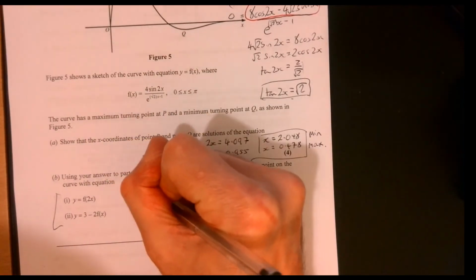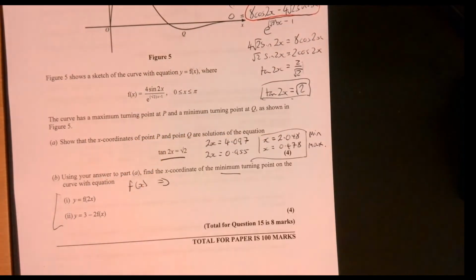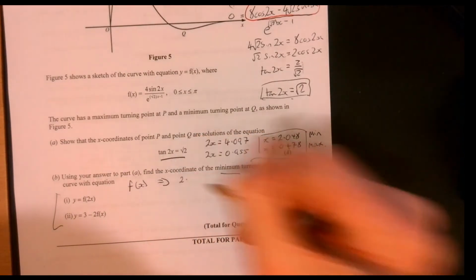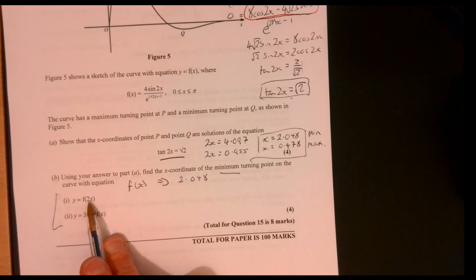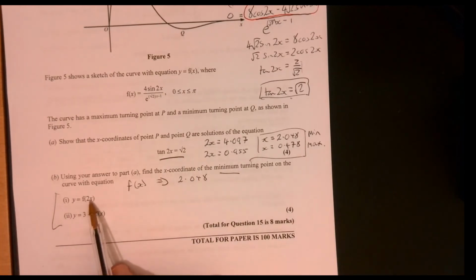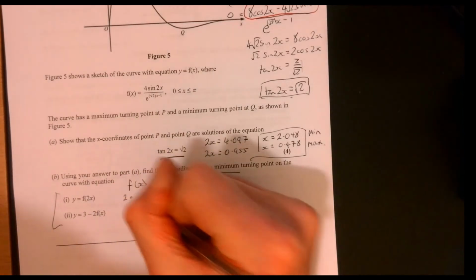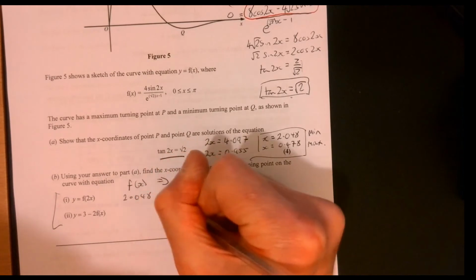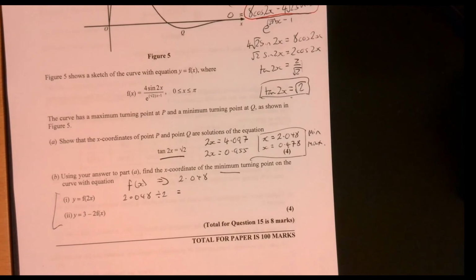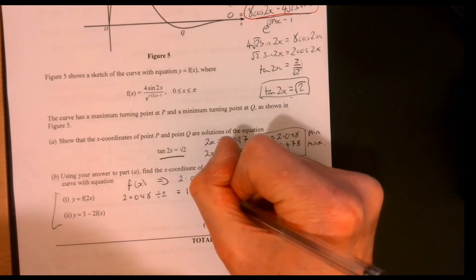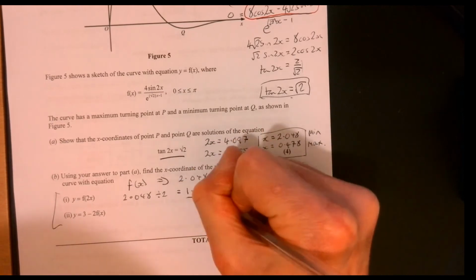So if the minimum point of our function is 2.048, think about what happens when you do transformation of graphs. When you get this, you just divide by 2, don't you? So the answer is simply going to be 2.048 divided by 2, and then that will give you the corresponding value. So that gives us 1.024.